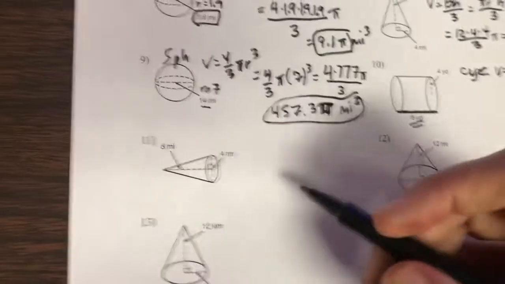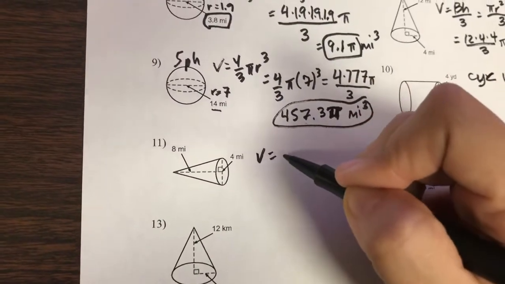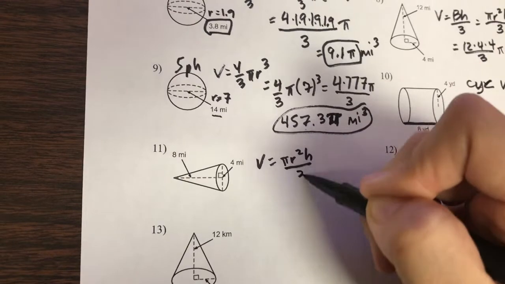Okay, let's do all of these. I'm going to do these really fast. If I go too fast, you can always slow down the video.